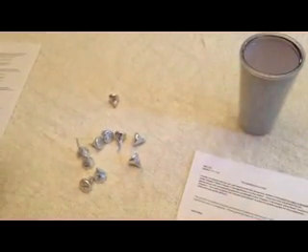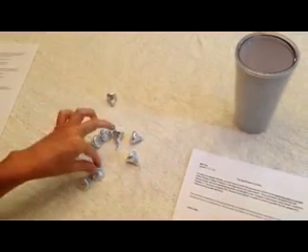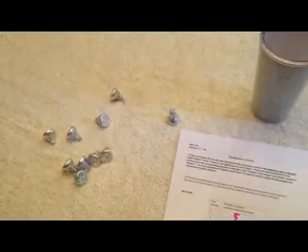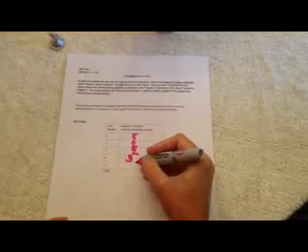This time we have 3 that landed completely on their base. And now for the last roll. This time, we have 1 that landed on its base.